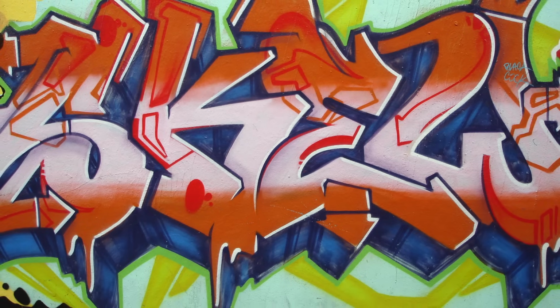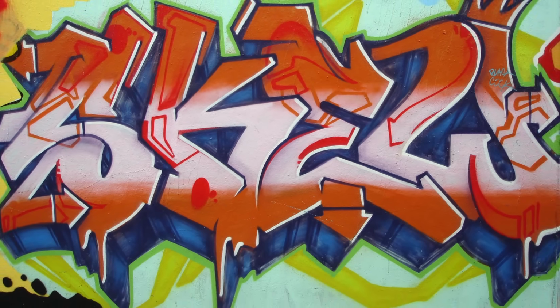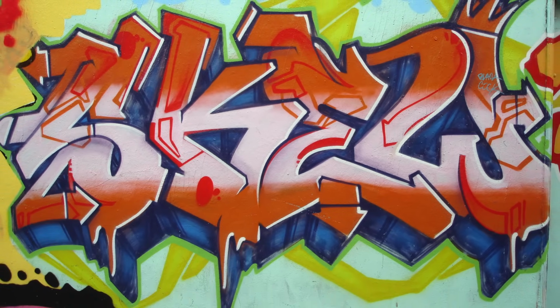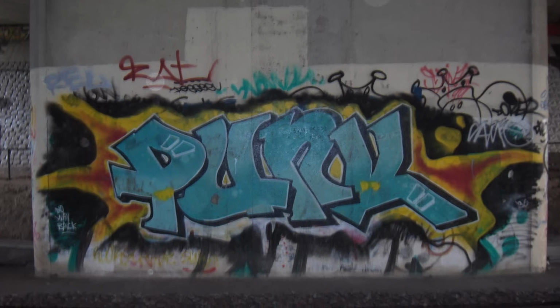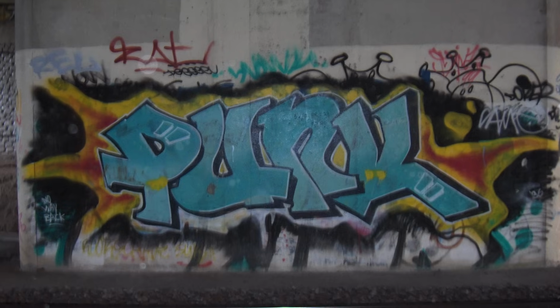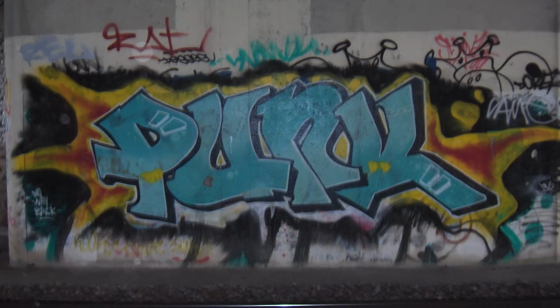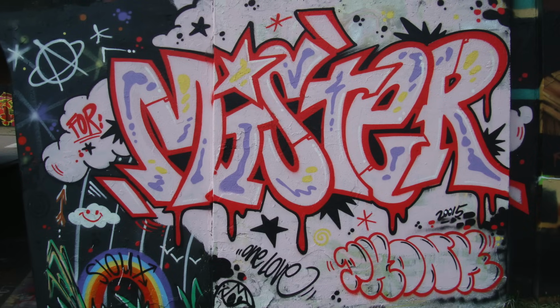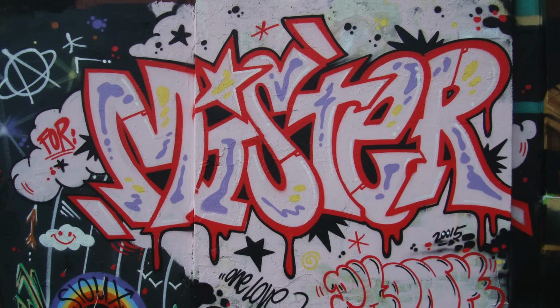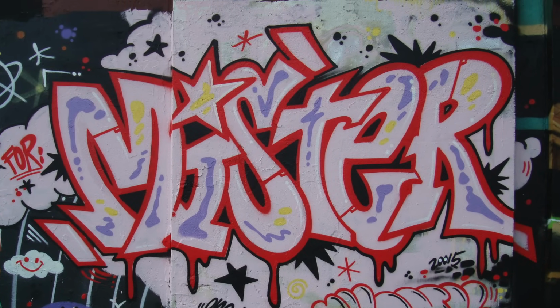Number 6. Full color pieces. A full color piece is similar to a straight letter piece, but it's much more stylized in appearance and contains a lot more colors. This style of graffiti is much more detailed and contains a 3D or shadow, a background, and sometimes a character depending on the writer's style. Spray paint is the essential medium for full color pieces, although artists may also use paint applied with a paint roller or different variations of tools.